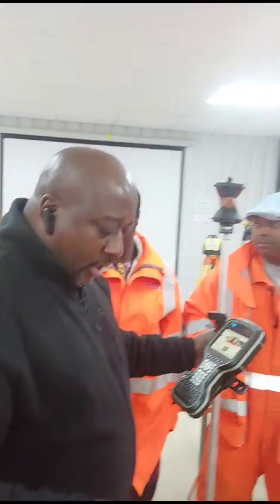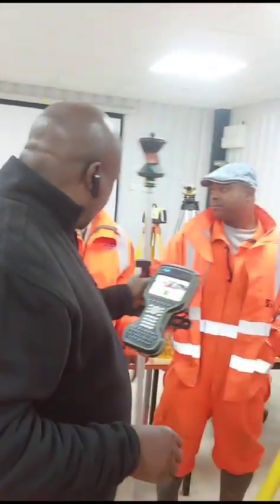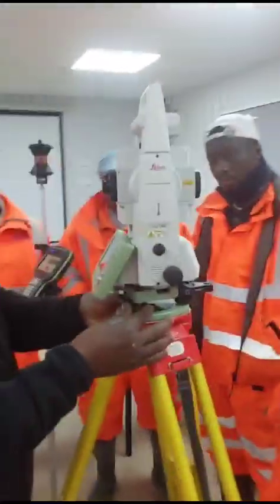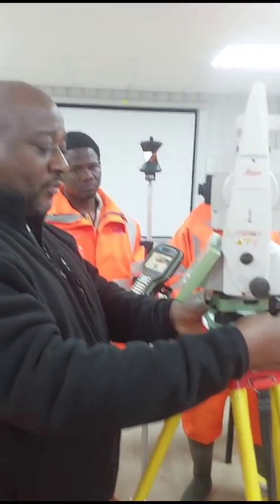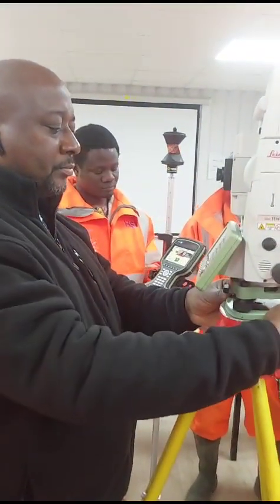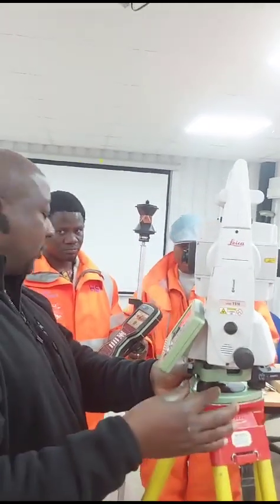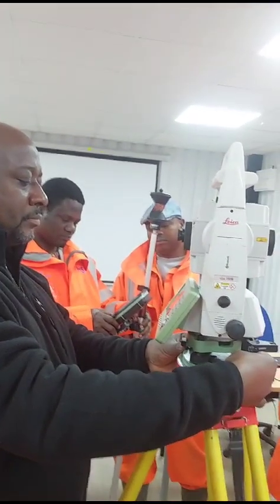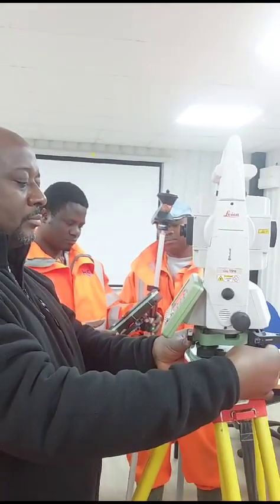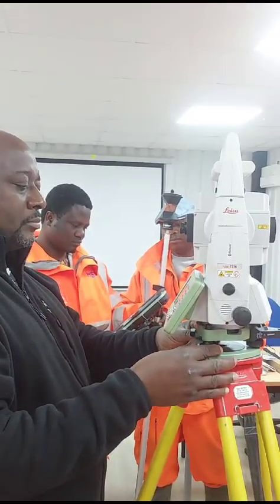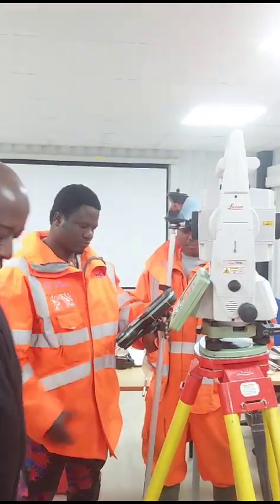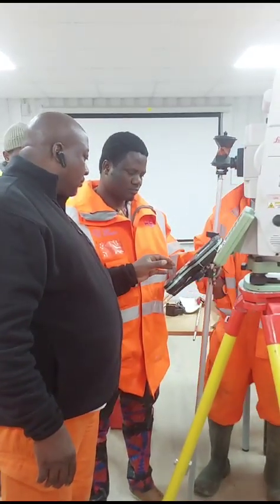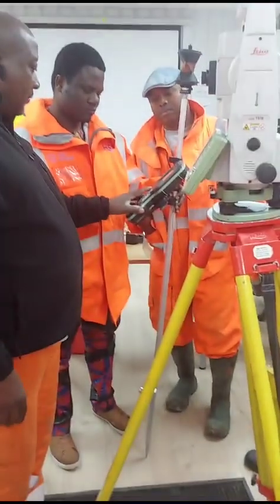So, assuming this is bubbled, what I'm going to do now is, on that same job, if you go to measure, limit, anyway, let's assume we got it right now. This is moving. No, sorry. Go to setup.